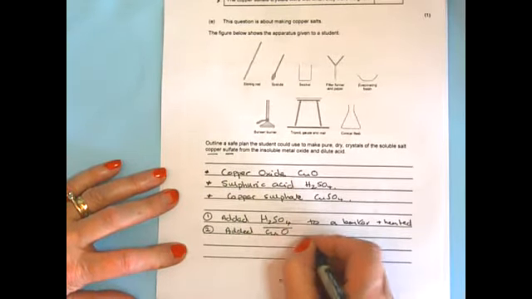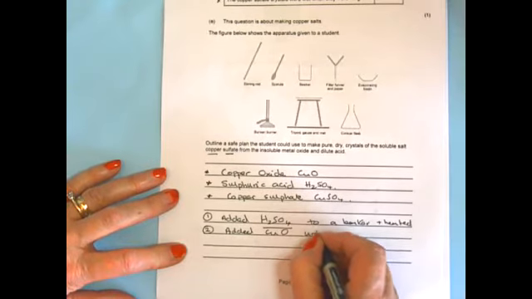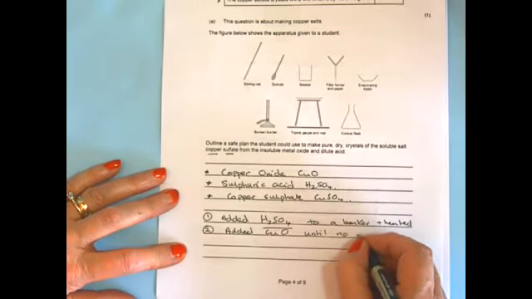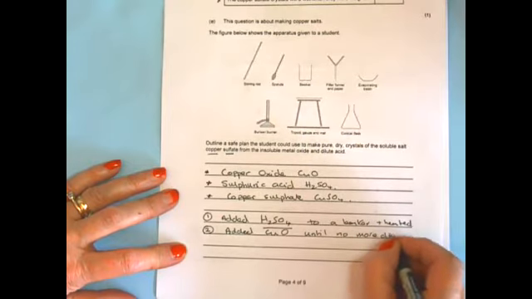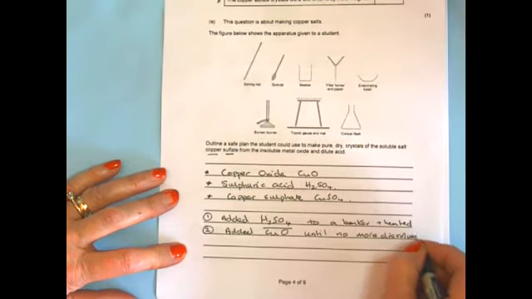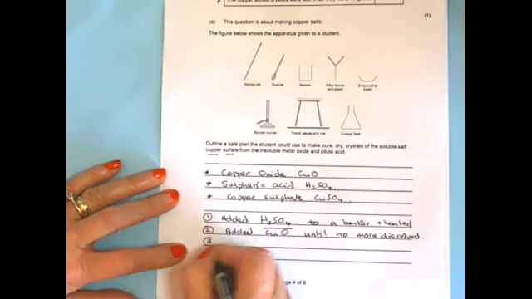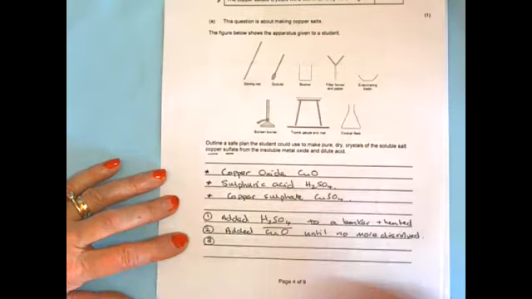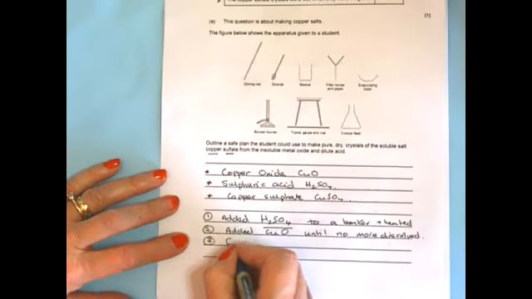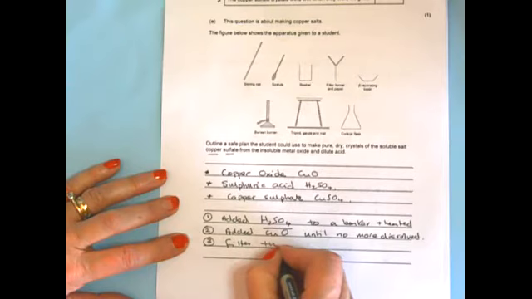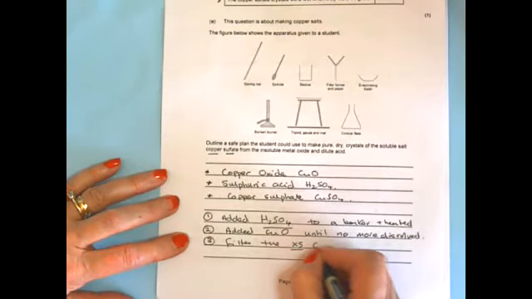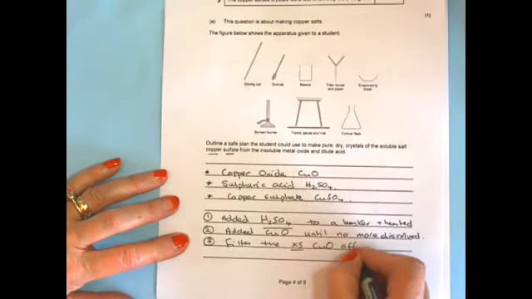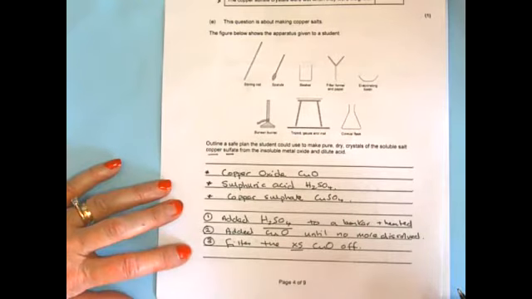So you added copper oxide until no more would dissolve. Then the third thing you did, you could have said you stirred it, which would have been absolutely fine, using a stirring rod. Then you said you would filter the excess copper oxide off. So you'd filter off the copper oxide.